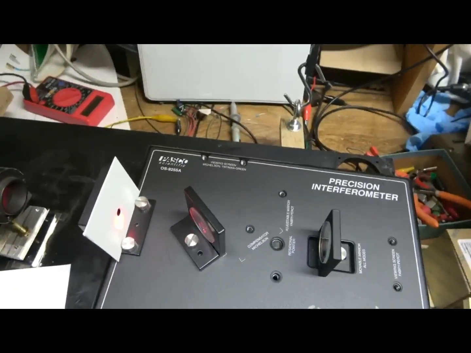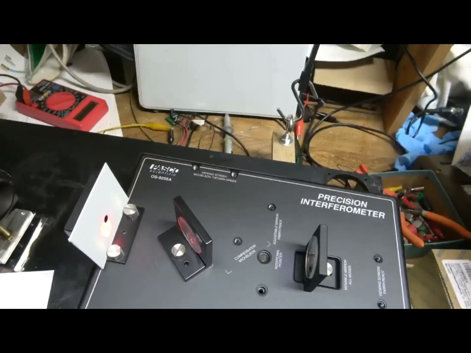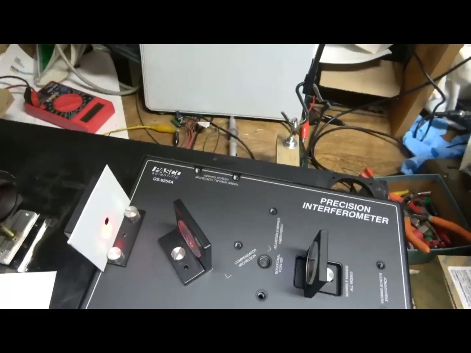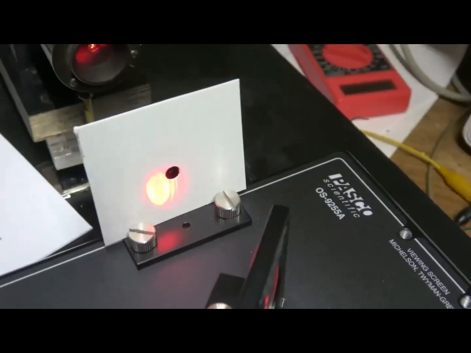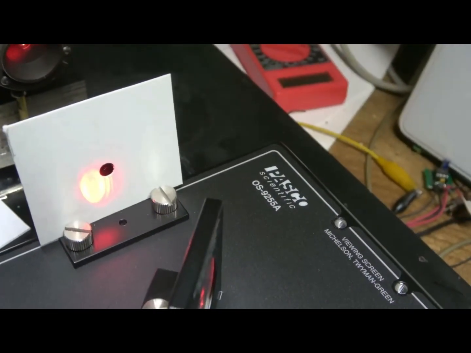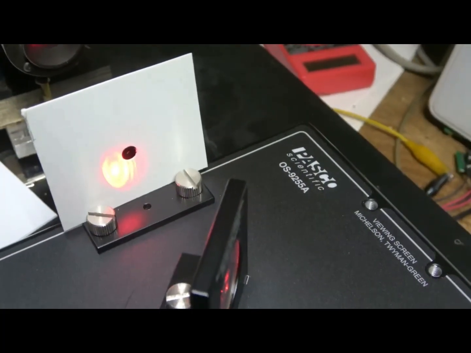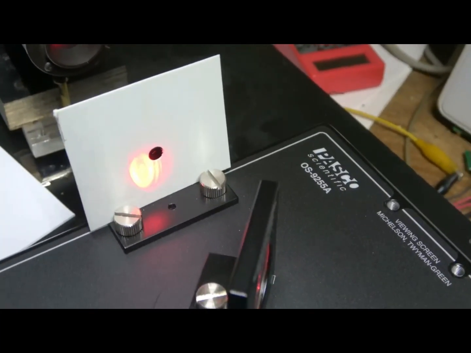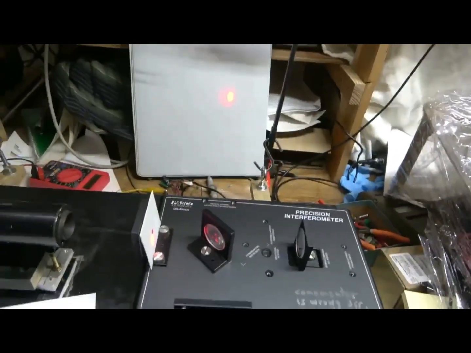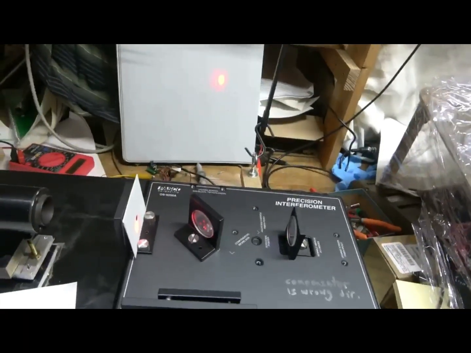However, what is unusual at the second screen is that the fringes are the reverse or negative of the main screen. So right here I have the main screen. And over here I have the second screen. If you look closely, the images are reversed. Now I'll try to get a black spot in the center. That's about as dark as it's going to get. Okay, now I have a bright spot in the center over here. So they're reversed.